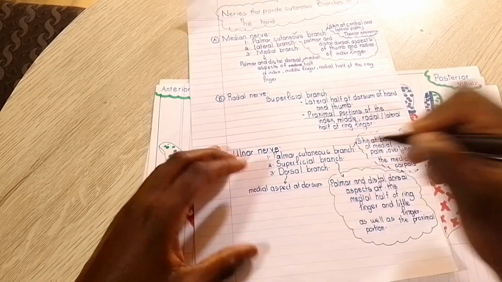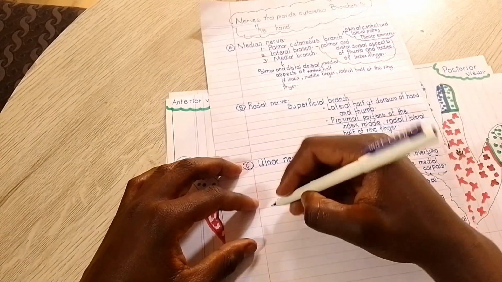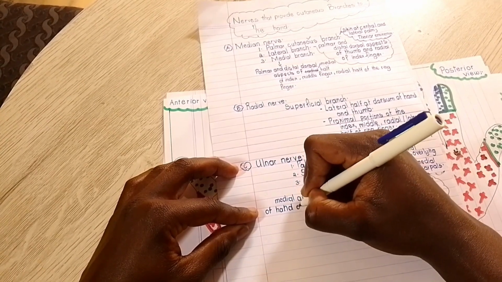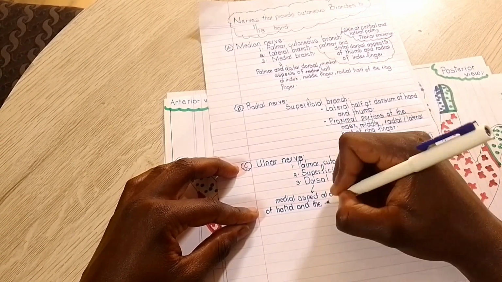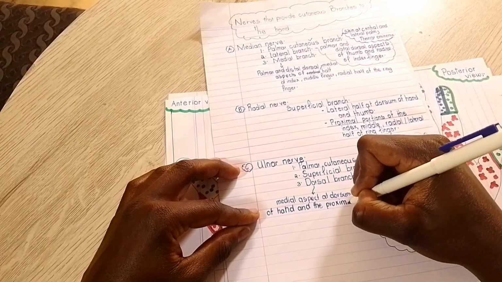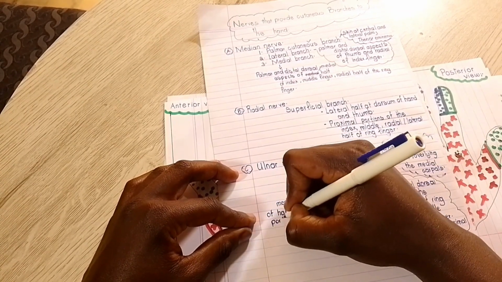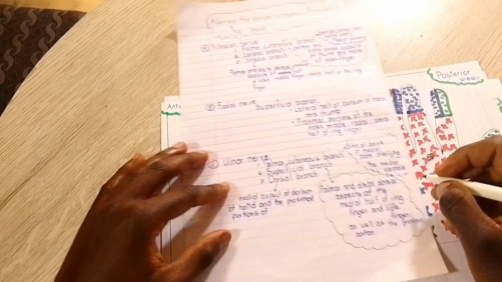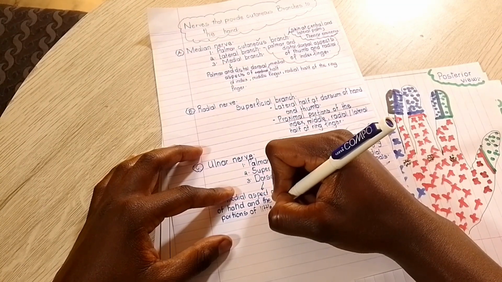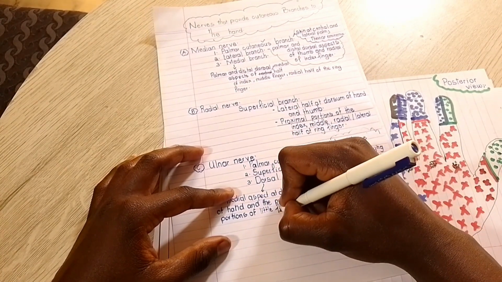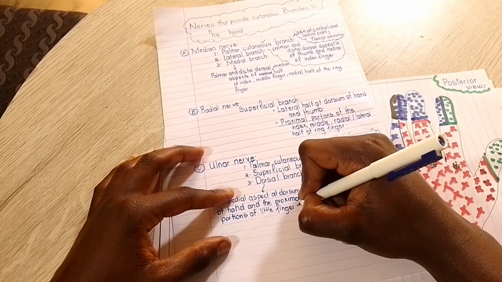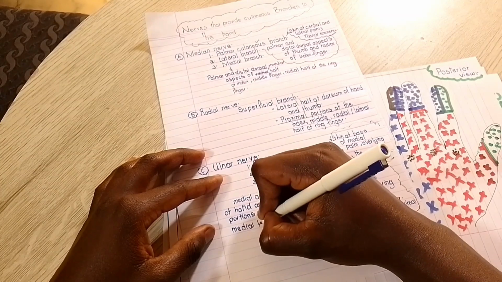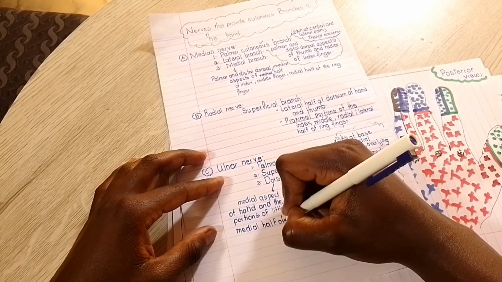So here at the dorsum, the medial aspect at the dorsum of the hand, and the proximal portions of the little finger and the medial half of the ring finger.